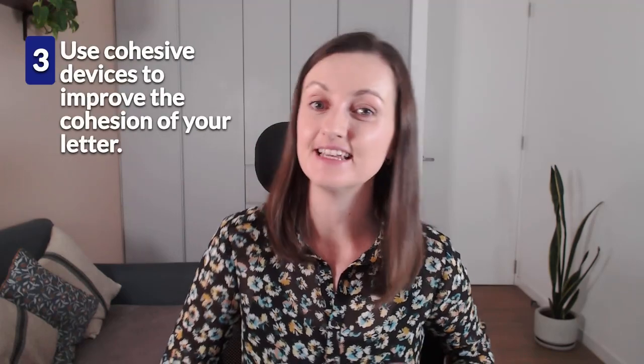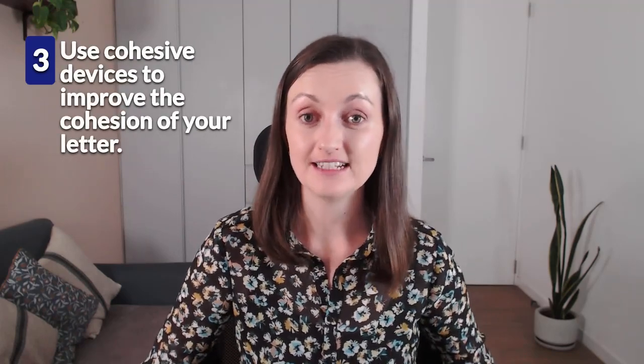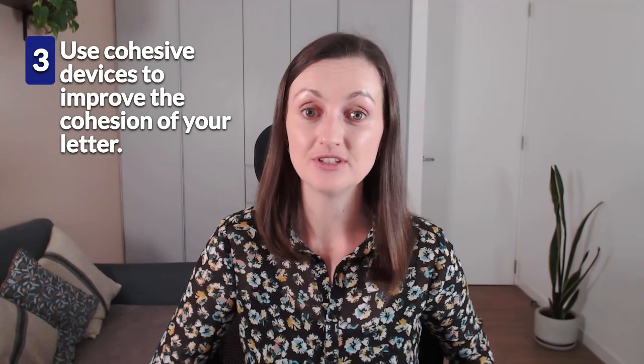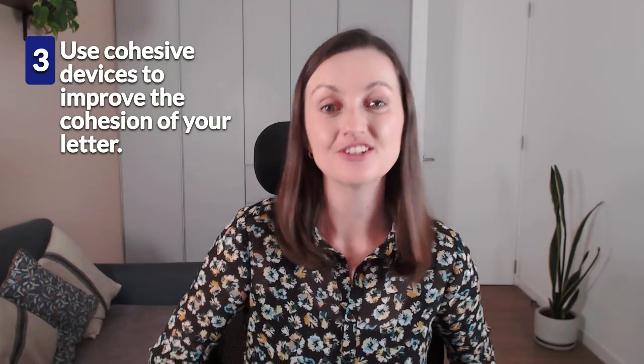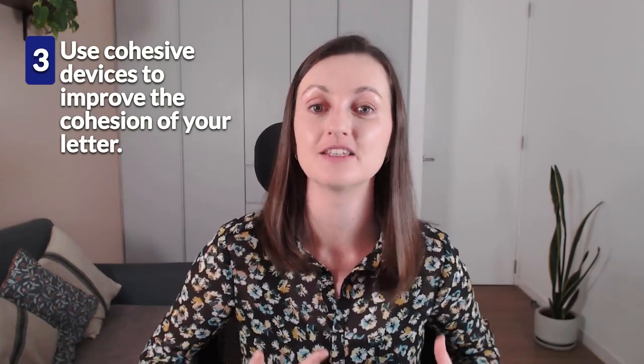You will be assessed on your ability to select the most important details and present them clearly and logically in your letter. Finally, another good thing to note about this letter was that cohesive device, in addition. It's a great idea to learn and practice using some cohesive devices in your exam preparation so you can use them to improve the cohesion of your letter.